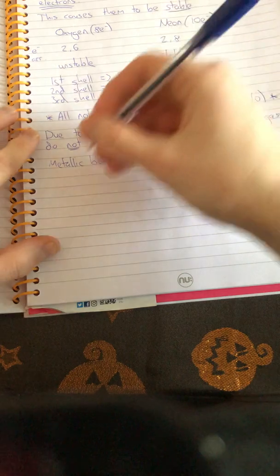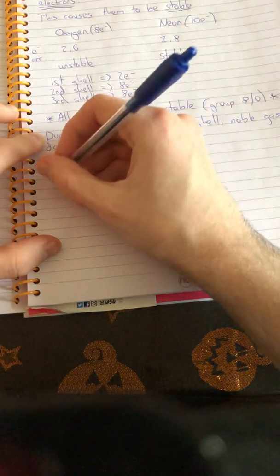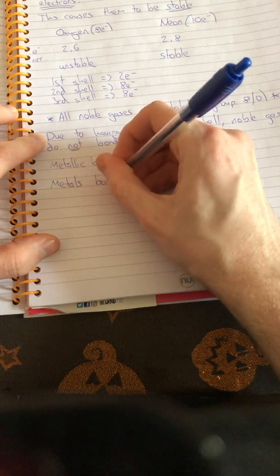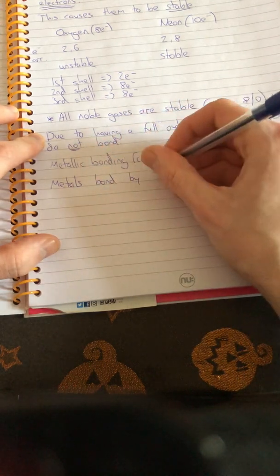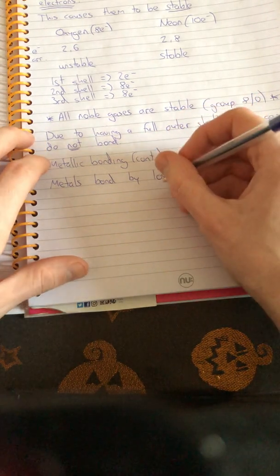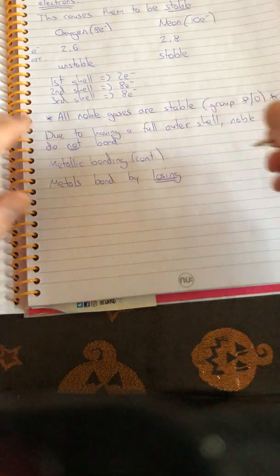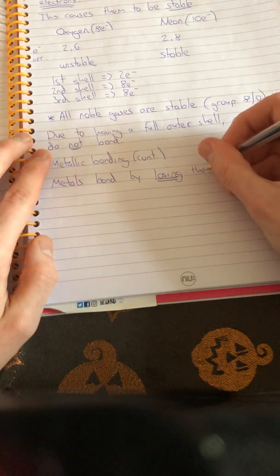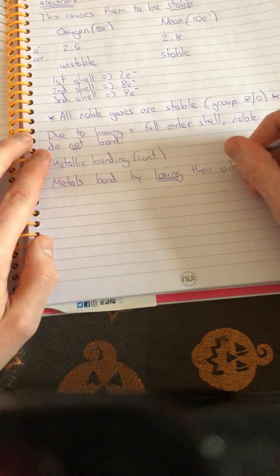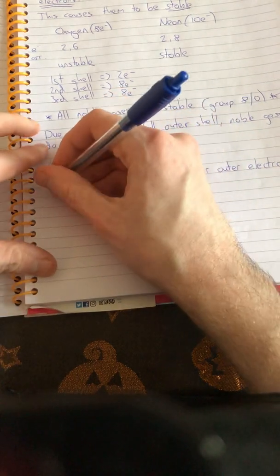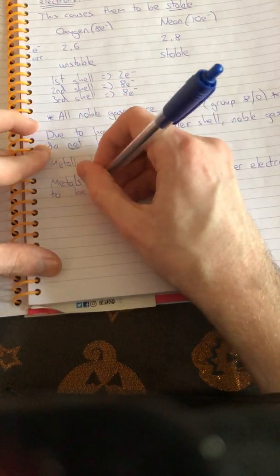Now, metals bond by losing, and this is very important, so it's very important not to get this mixed up, metals bond by losing their outer electrons to become stable.